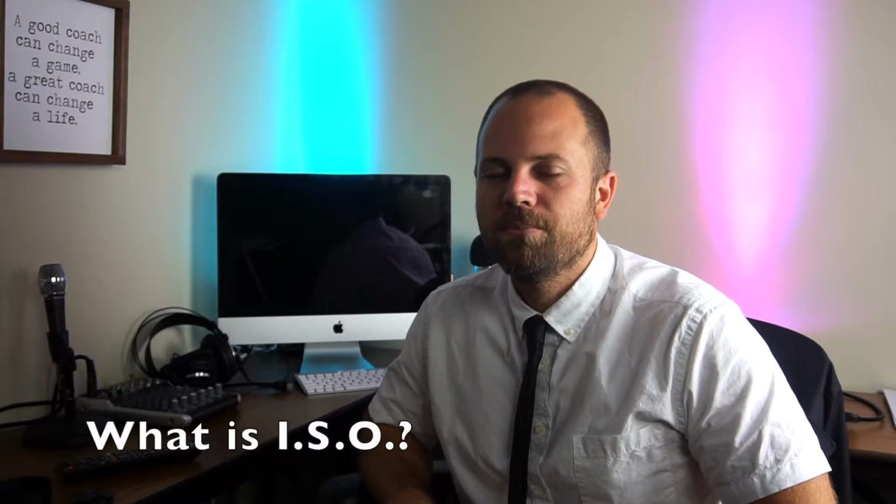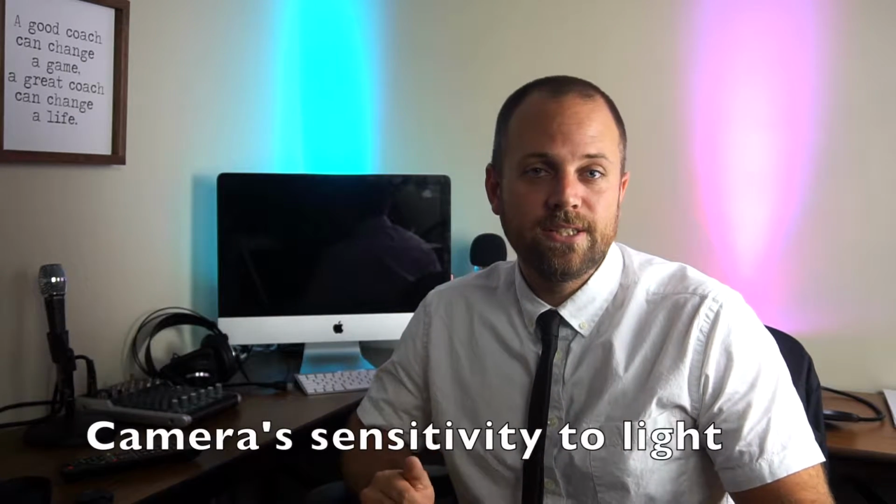So what is ISO? Basically, it's your camera's sensitivity to light. A lot of people call it artificial light, but when you're balancing your exposure, you're going to be looking at your aperture, your shutter speed, and ISO.